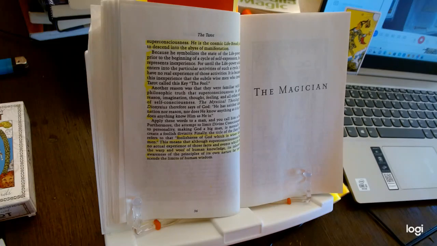key the fool. Another reason was that they were familiar with the philosophic truth that superconsciousness is above reason, imagination, thought, feeling, and all other states of self-consciousness. So that's to say that this superconsciousness is so far beyond our mode of thinking that it's going to seem foolish, backwards, upside down, etc.